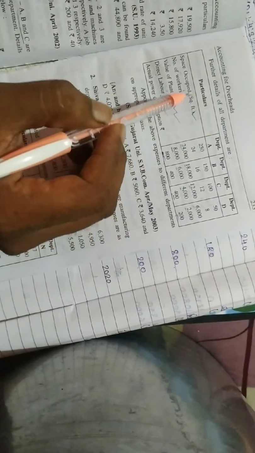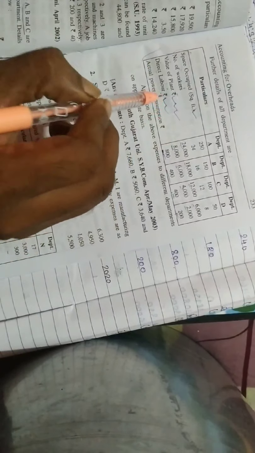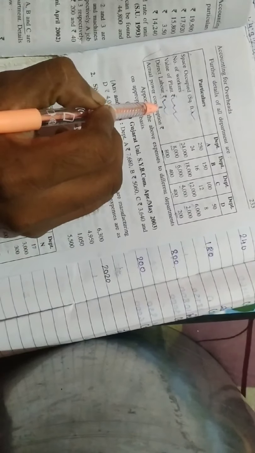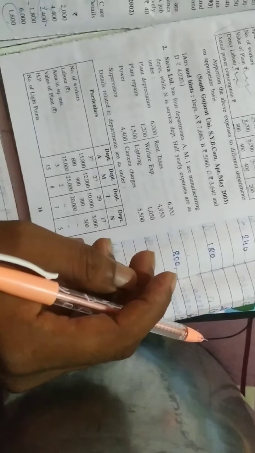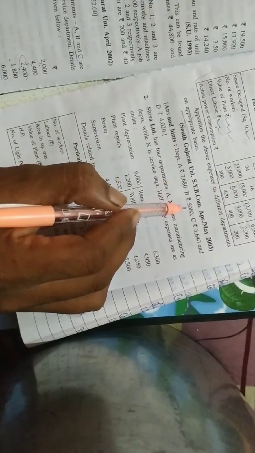Now we can also see in this table if any direct expense is given in such departments, so we can write it down in the total of that particular column. Right. Apportionment of the above expense to the departments on an appropriate basis. We have already divided it on an appropriate basis, so making the total, the answer would be 780, 5060, 3640 and 4020. So our first, quite easy, question is over.